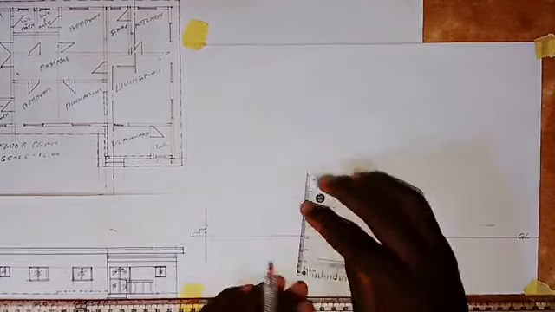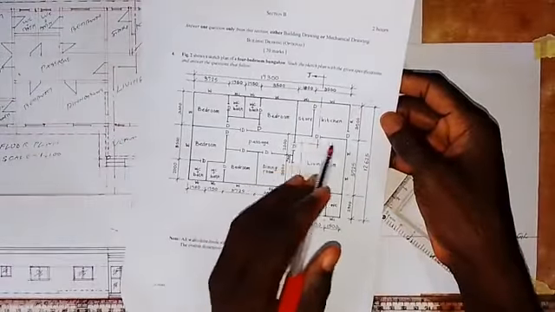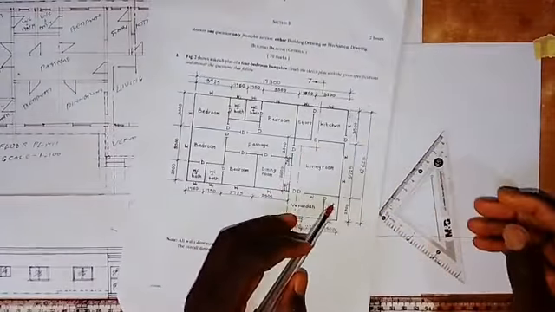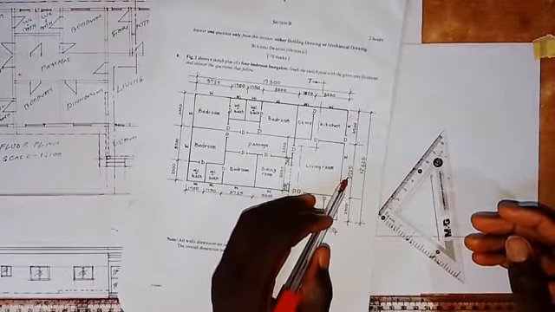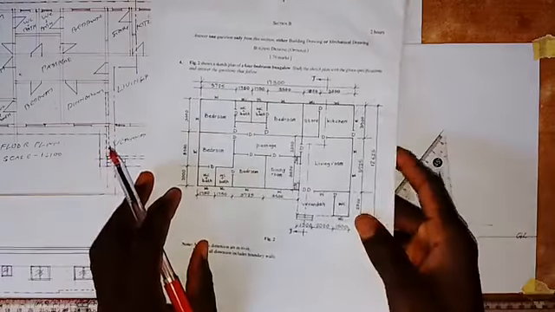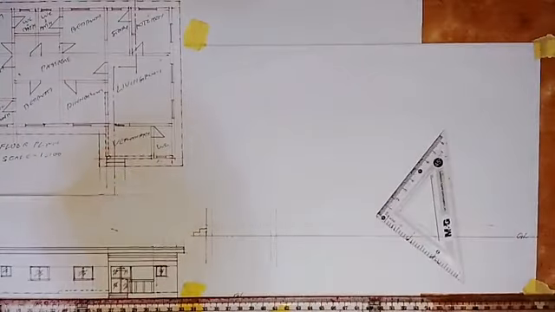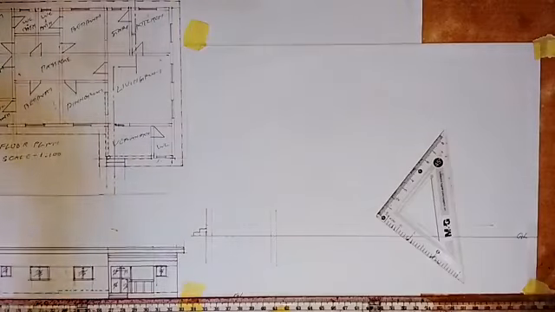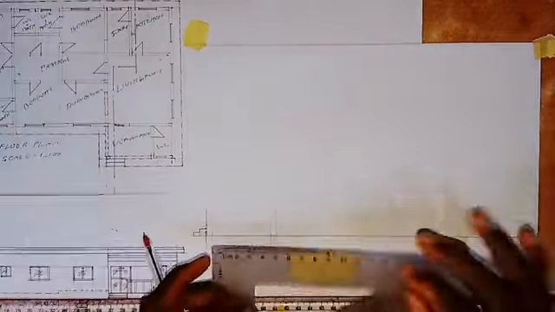So we have this. All right, then the next wall that we have here is this particular wall. For this wall, the distance from here to here is 5,725. When I divided that by 50, it gave me approximately 115 millimeters.